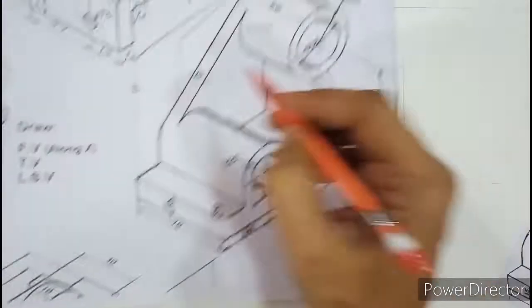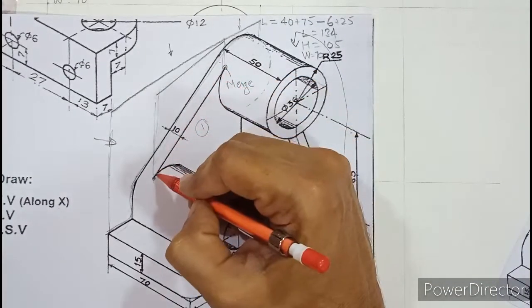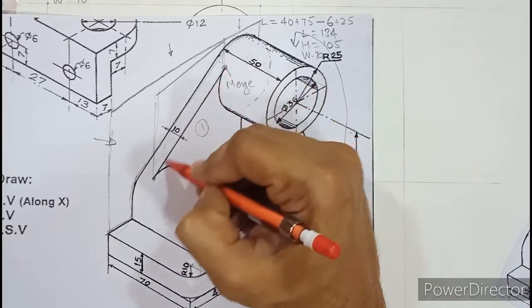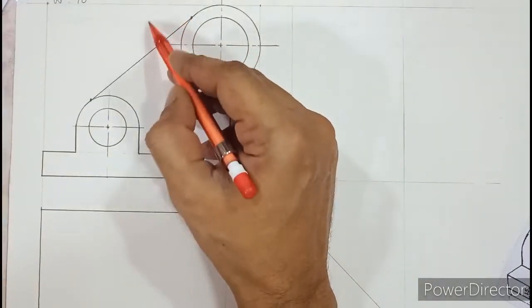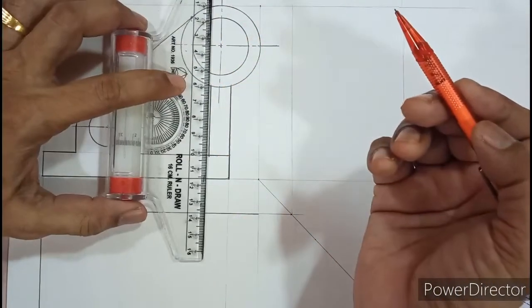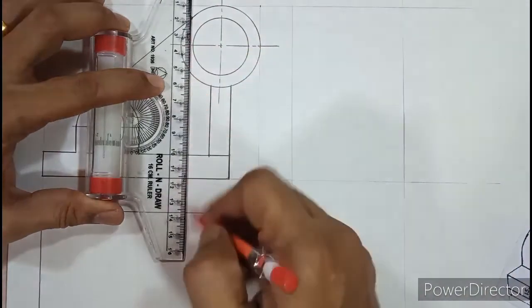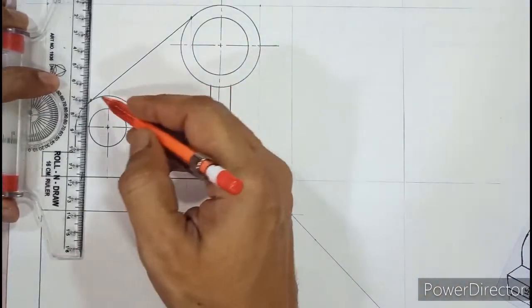Same way here, you can see that these two are the merging points. In the top view, the length of this line will be equal to the merging length. So when you look in the top view from here, this merging point you need to project down. So I will extend this merging point down and even this one down.